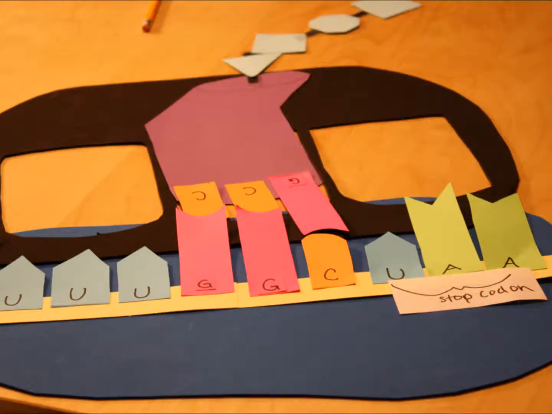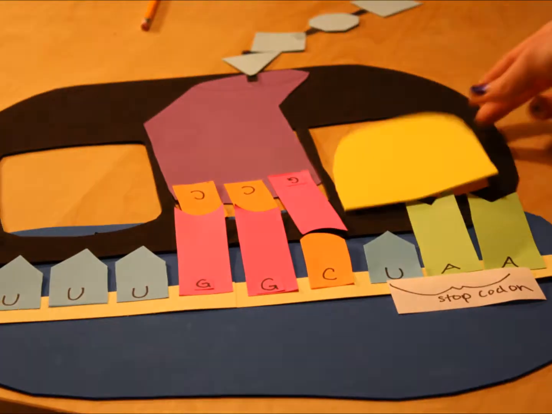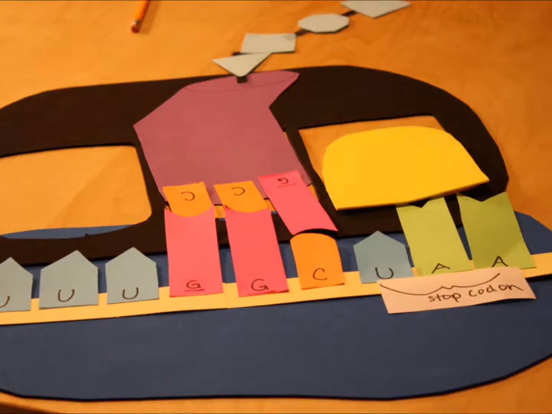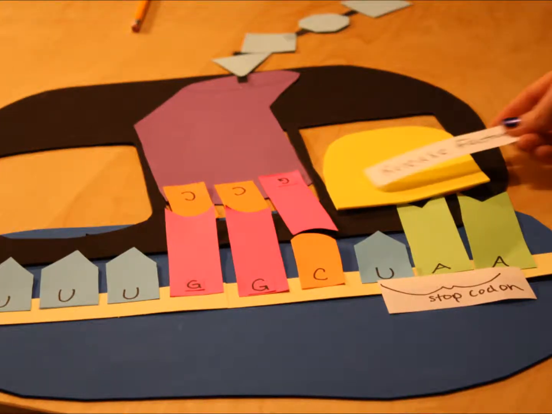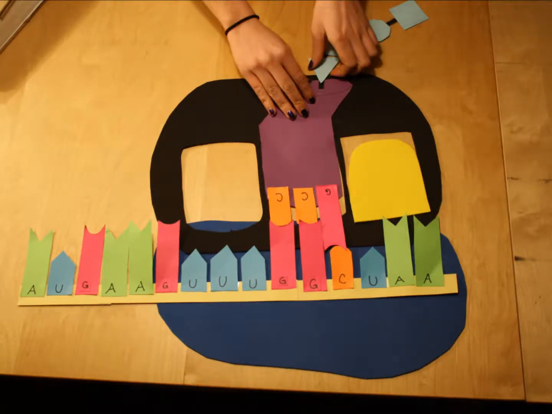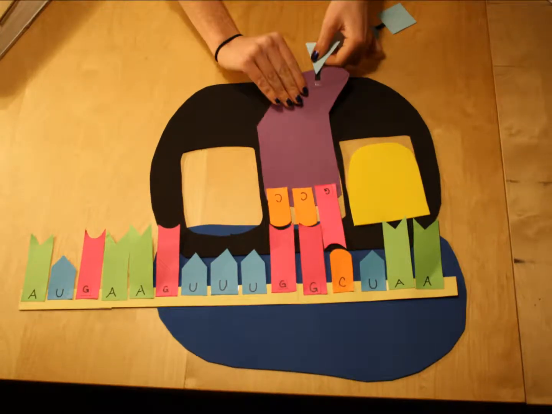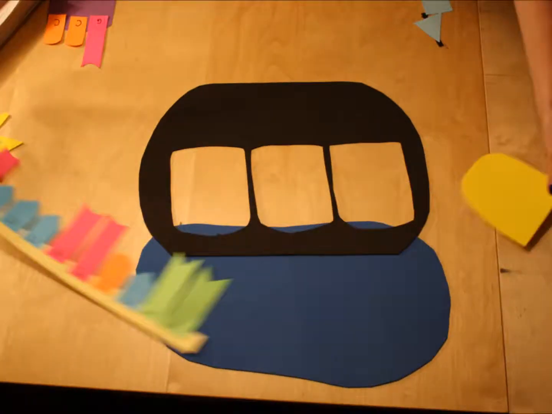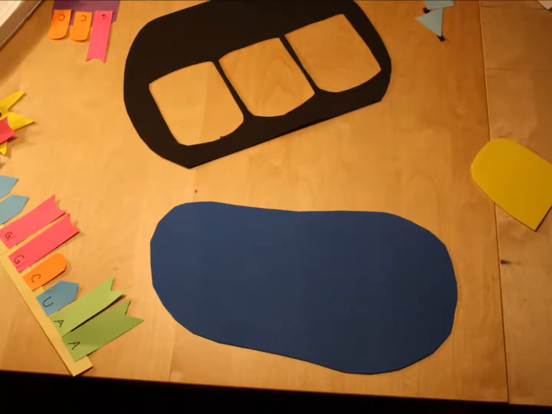Eventually, the ribosome reaches the stop codon, which ends translation. The release factor enters the A site instead of tRNA, and the polypeptide chain is released when the bond between the tRNA and the polypeptide is hydrolyzed by the release factor in the P site. The subunits, polypeptide, and RNA break apart from each other.